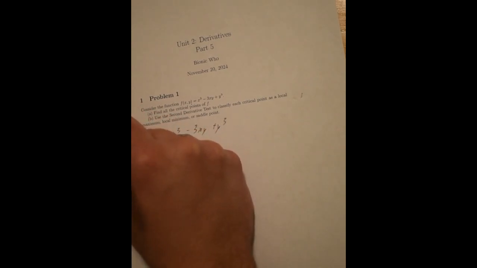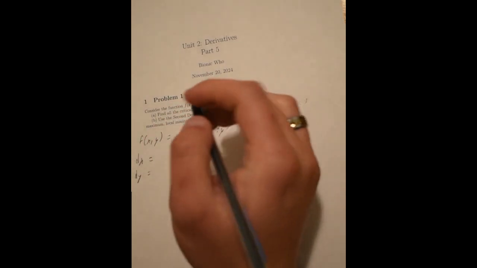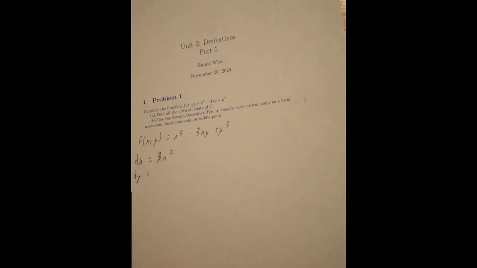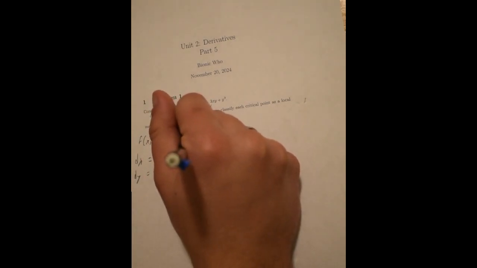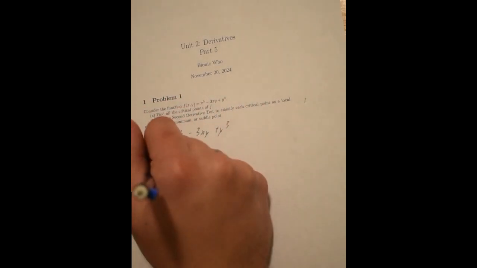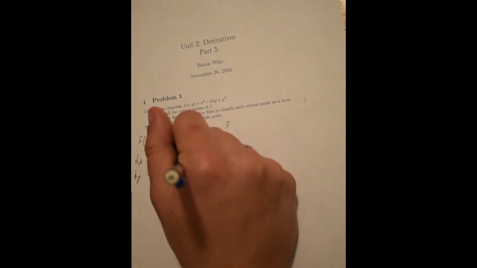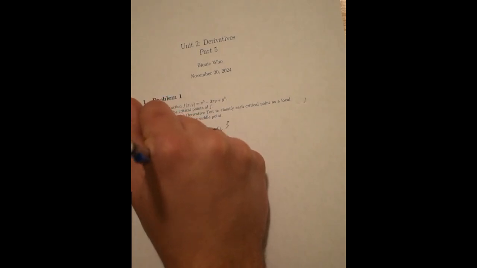So what we want to do here is get, once again, our d of x and our d of y from this. So we would do a 3x squared minus 3y, and then a negative 3x plus a 3y squared, and those would both be calculated there.